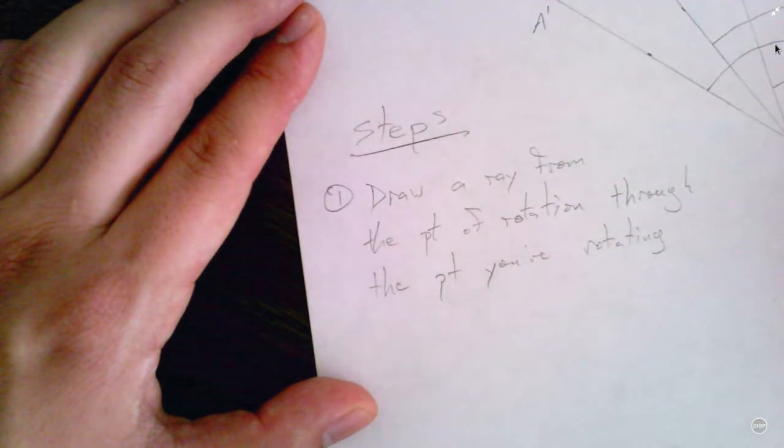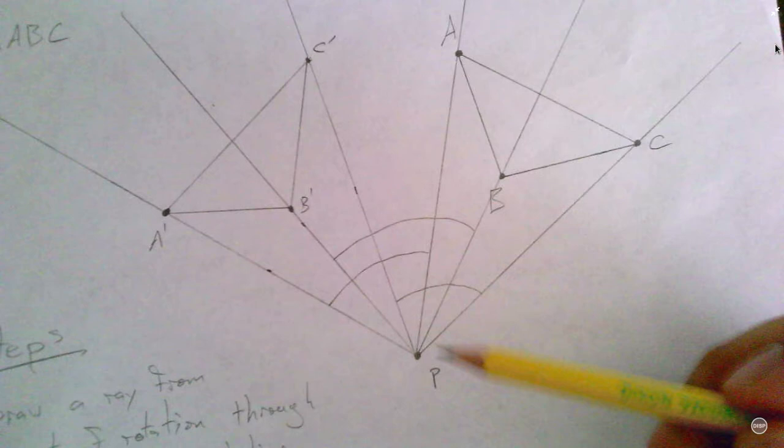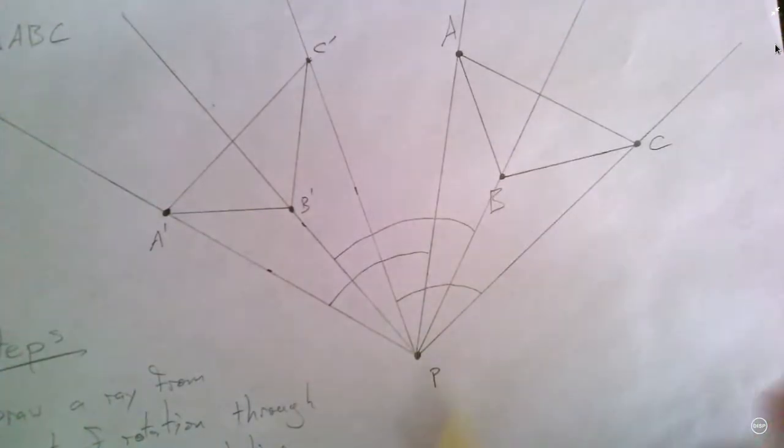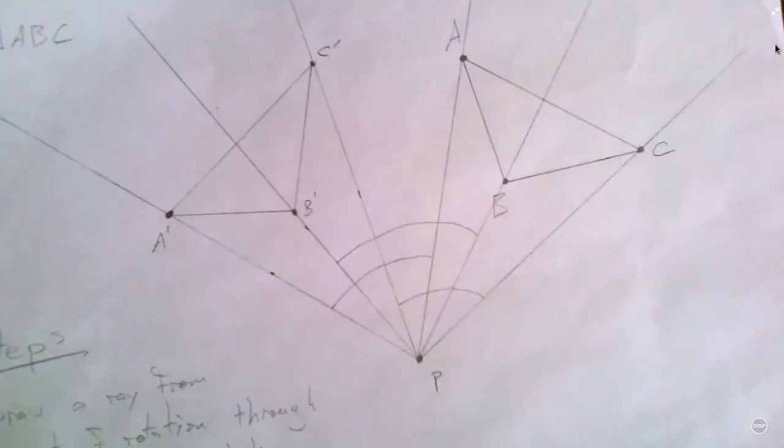So that's going to be like drawing a ray from P, the point P, through the point A. Like I have over here, you can't see that. Going from P to A, or P to B, or P to C. Drawing each of those rays. Okay? Do them one at a time.